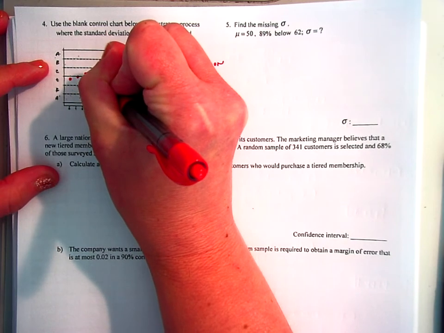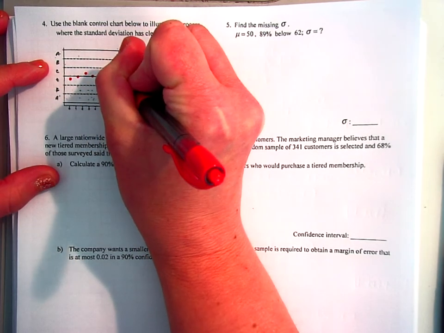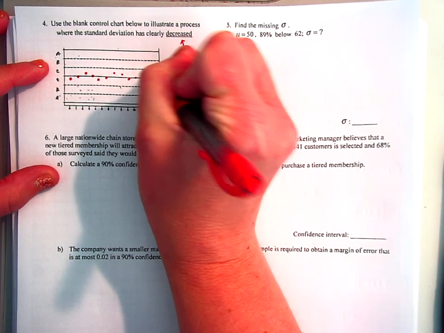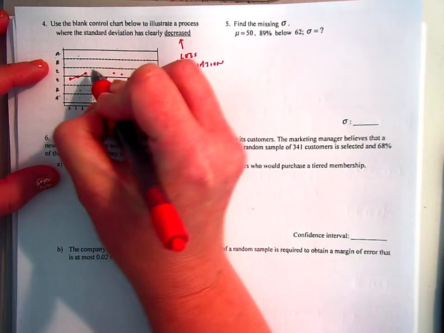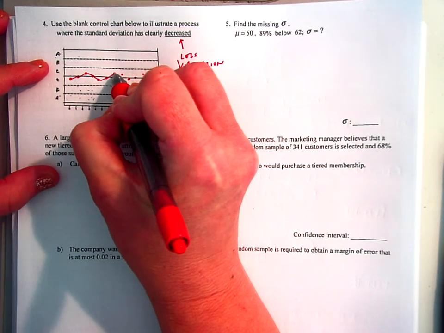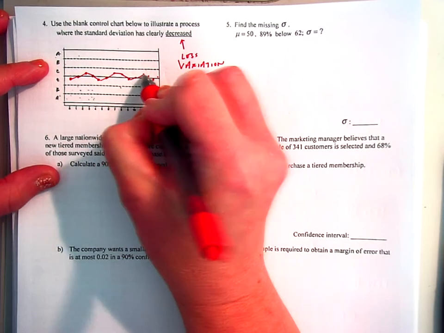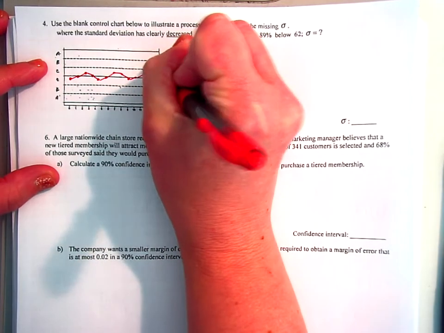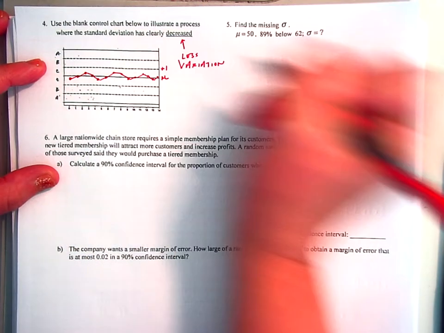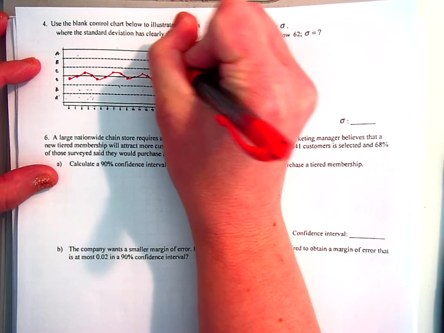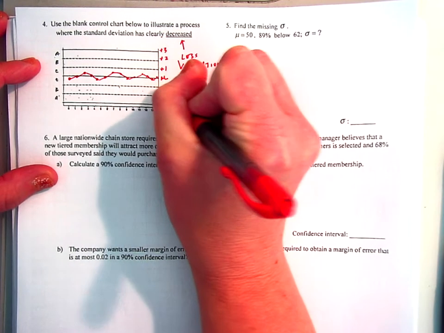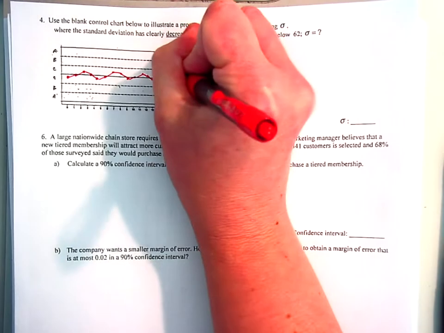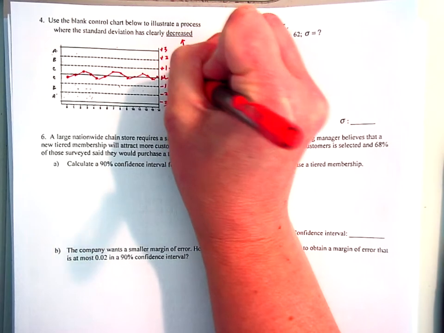So I'm just giving you guys kind of an example of what it could look like. So I'm just looking at data that's just more tightly packed together in that C zone. So that C zone, remember, it represents one standard deviation away from the mean. So right here, this one is the mean. This would be one standard deviation above, two above, three above, one below, two below, three below, just like that. So we know that here to here should be roughly 68% of our data.